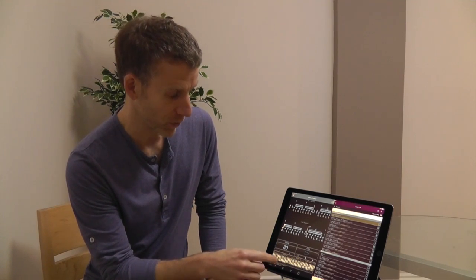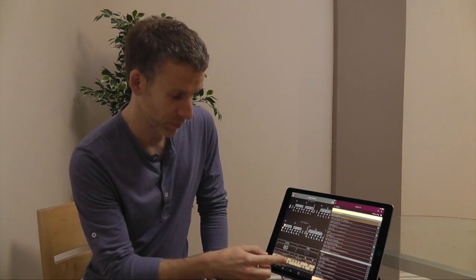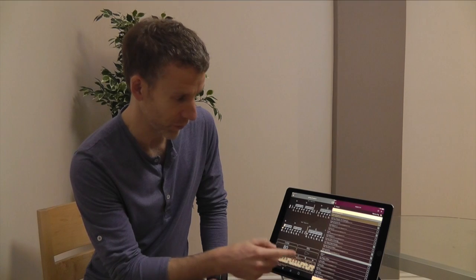And then finally, I've set it up so that the sticking assigned to these is a single stroke roll, and you have individual control of the right and left hands here. So this is a pretty fun thing to do. I'm going to bring up the volume again of metronome 1, sorry.